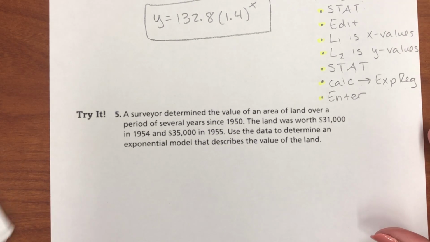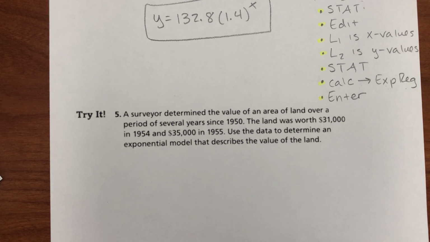Let's see how you did there. So try it 5, a surveyor determined the value of an area of land over a period of several years since 1950. The land was worth $31,000 in 1954 and $35,000 in 1955. Use the data to determine an exponential model that describes the value of the land.